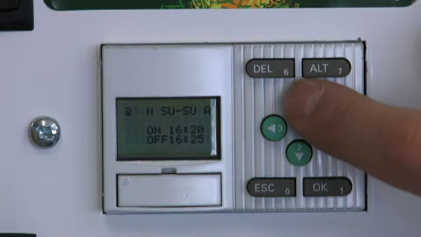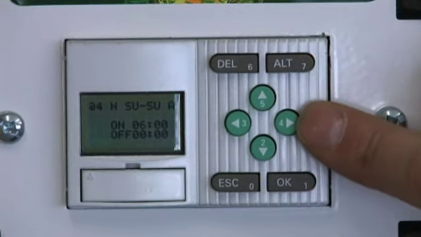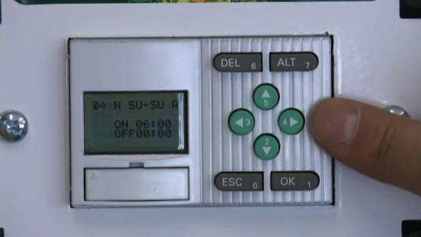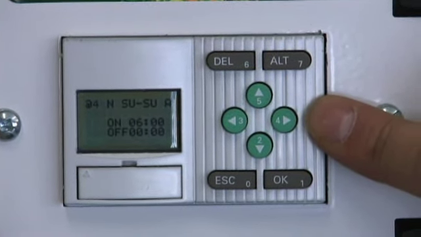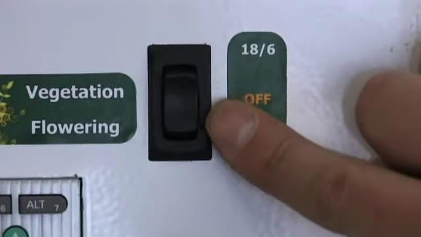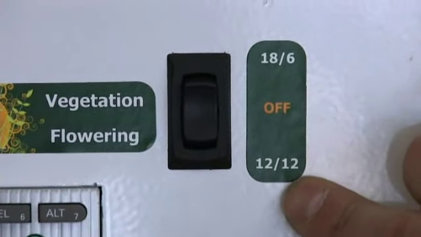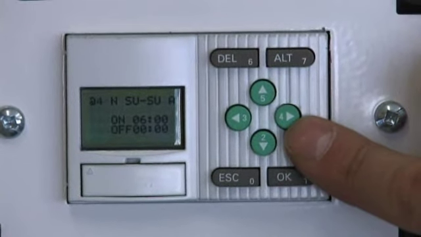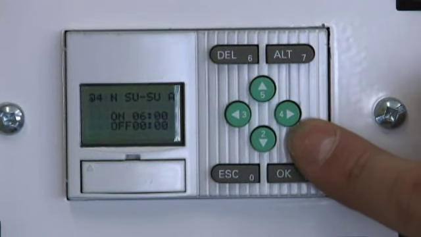If you press the up arrow key again, it'll bring you to at 4, which is going to be your ballasted metal halide or HPS vegetation schedule. On your 3-way rocker switch, you can either have 18 hours or you can have 12 and 12. Right now it is saying that it's on at 6 o'clock and off at 12 midnight.